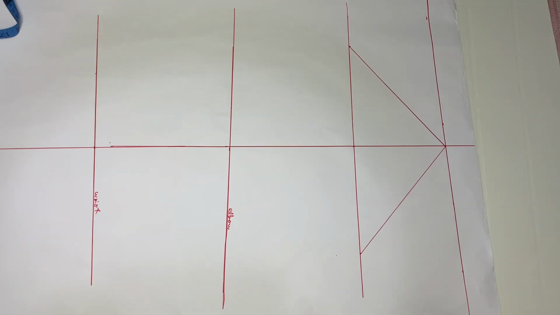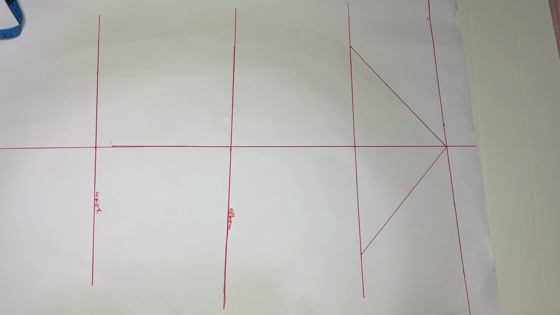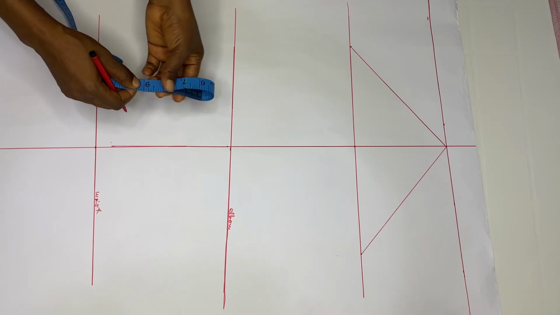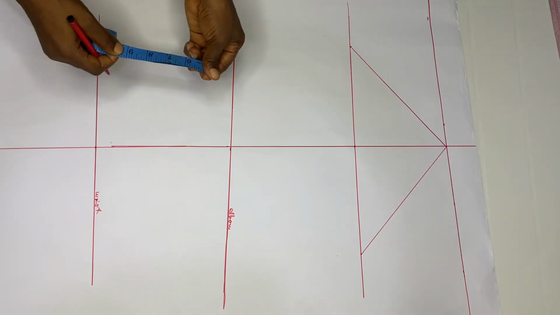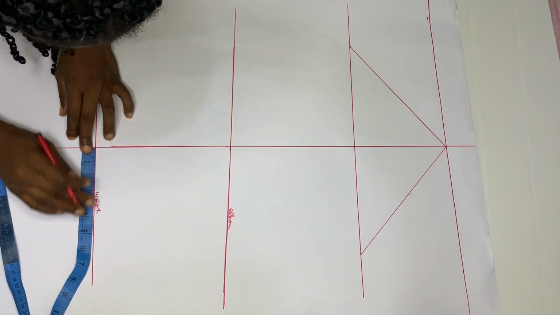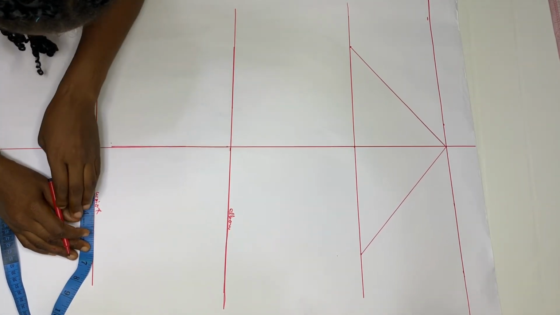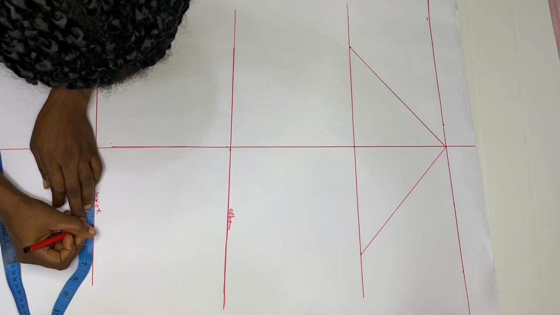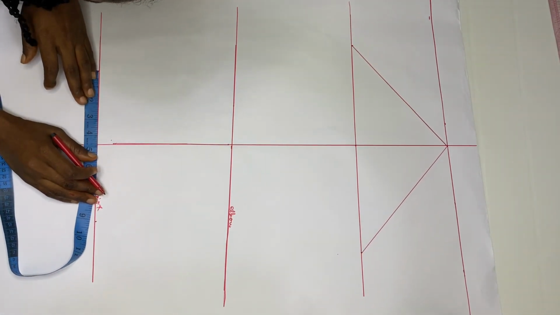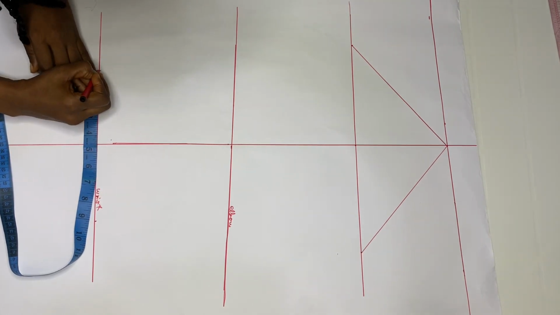When you're done doing that, the next thing you're going to do is measure your wrist. Whatever your wrist circumference is, divide it by 2. Mine is 9, so I'm going to fold my tape into 2 like this. Whatever I have left, I'm going to measure. Mine is 9 divided by 2, so I will be left with 4.5 inches on both sides, 4.5 inches on the other side.